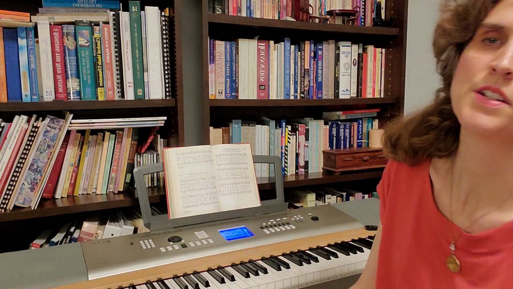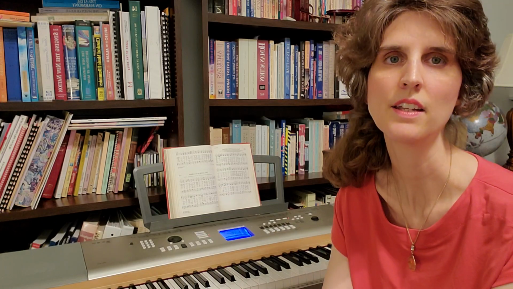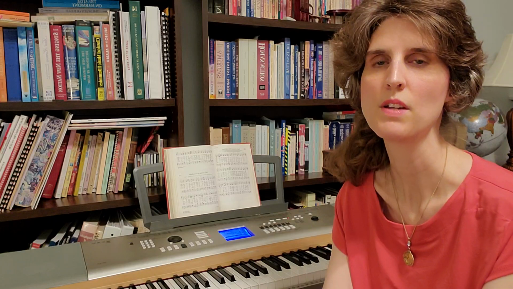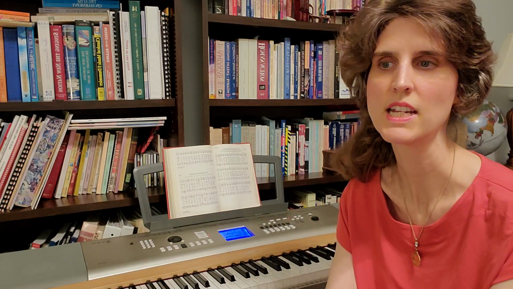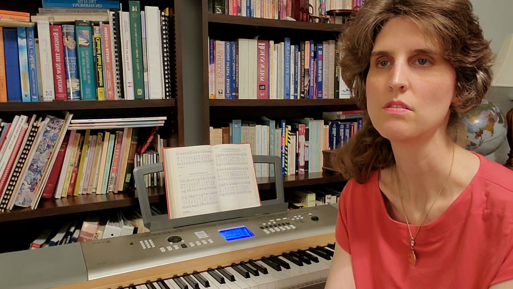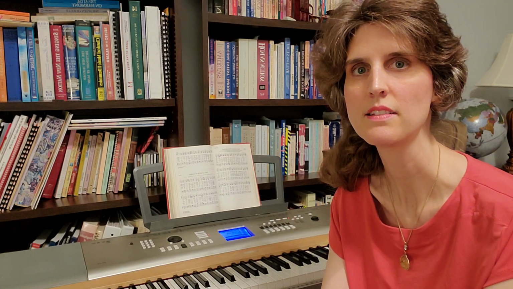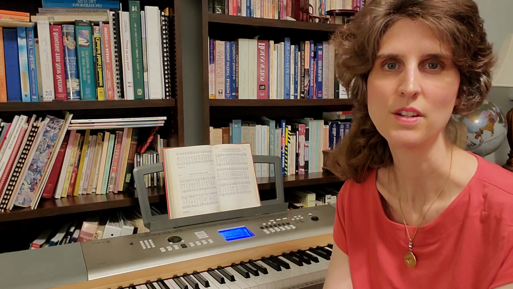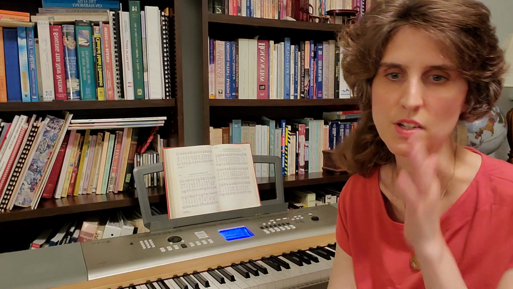Now, to do this effectively, you do need to be somewhat familiar with your scales and the chords that go with each scale. If that's something you're not familiar with, I do have a little cheat sheet that I'll be putting on my website. If you just go to www.upstatemusiclessons.com and click on the sheet music tab, I'll have a free download for you there that'll have a little overview of the notes for each scale and the three main chords for each scale.